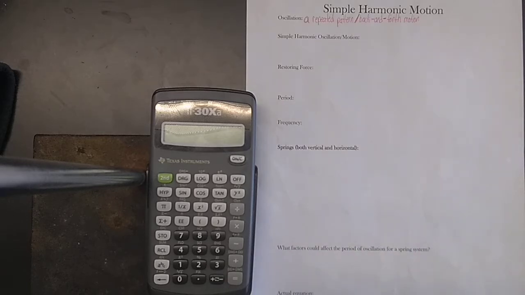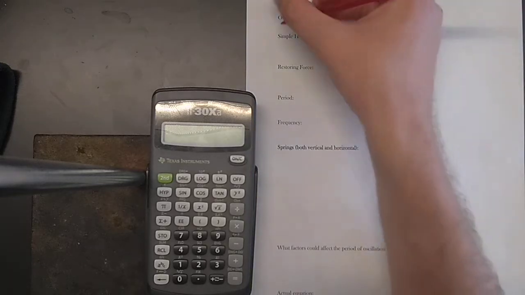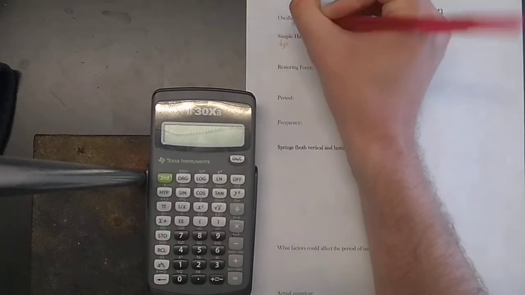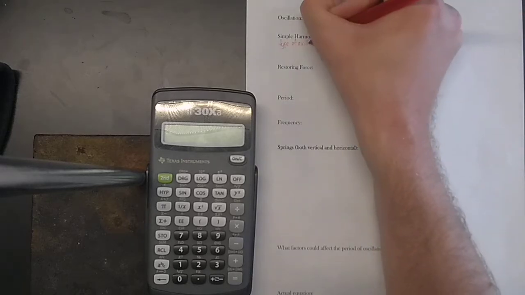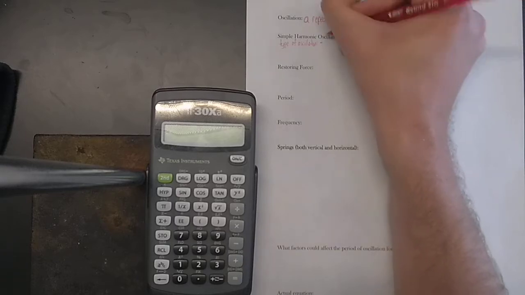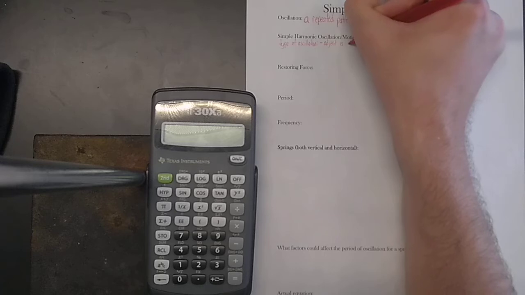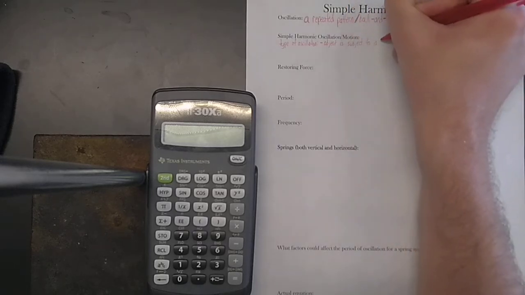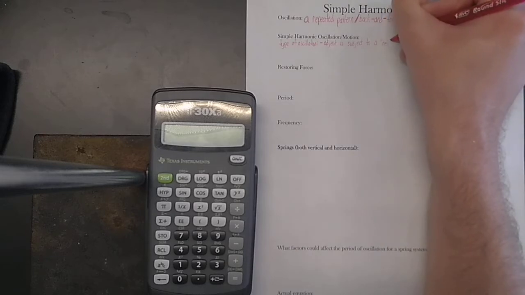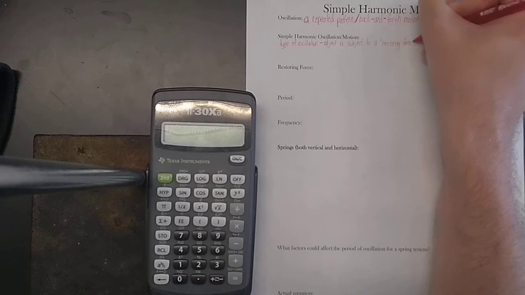There's many different modes of oscillation. The one that we're specifically looking at is simple harmonic oscillation. This has a couple of characteristics. This is a type of oscillation in which two main things happen. Number one, whatever object is oscillating is subject to what's called a restoring force. I'll talk about what that is in just a little bit.